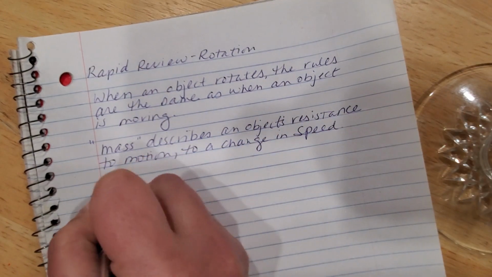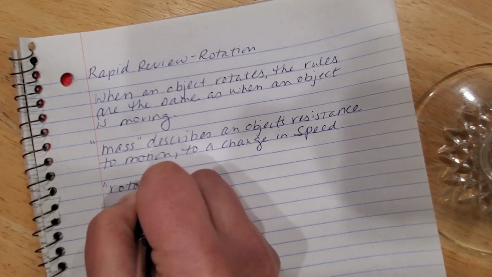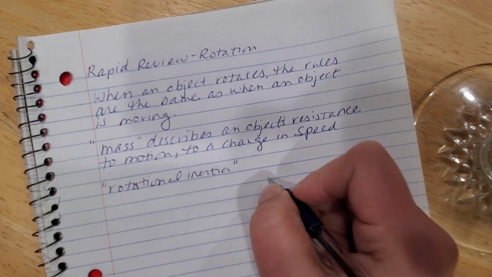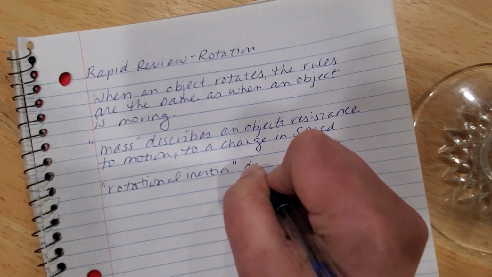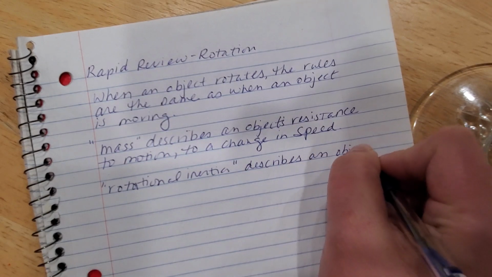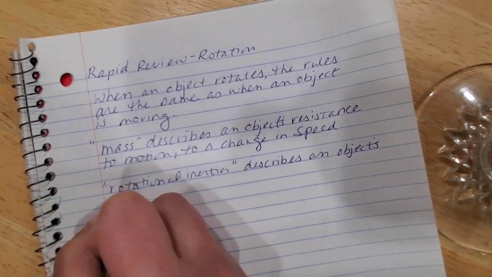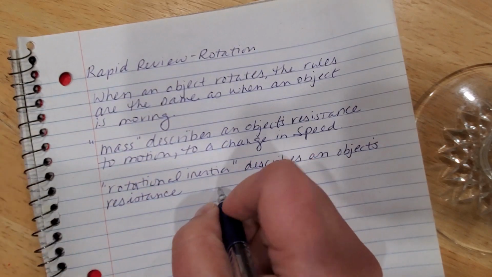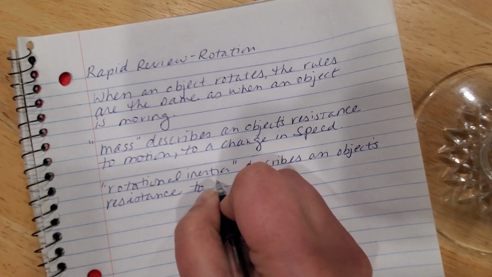And rotational inertia describes an object's resistance to a change in rotational speed.